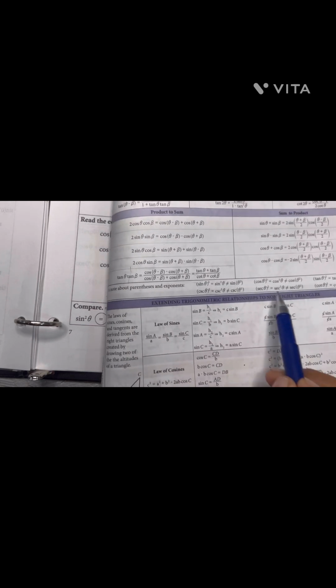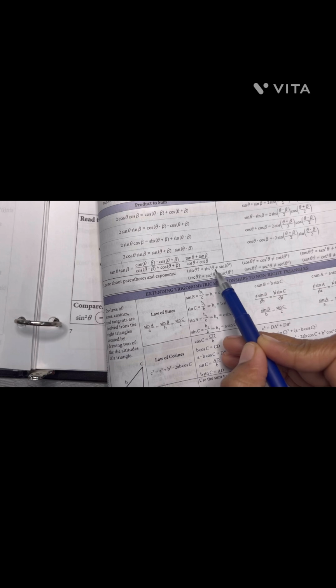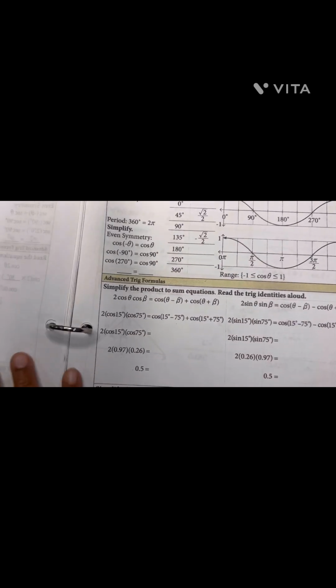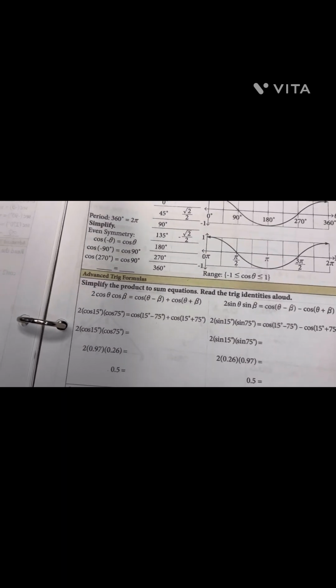Cos squared theta, is it cos theta the whole squared? Yes, so I'm going to put equal. Sine squared theta is not equal to sine theta squared. They've already told us that here, right? Cos squared theta is also not equal to cos theta the whole square. Okay, that was simple. Moving on to the next page, which is page 11.